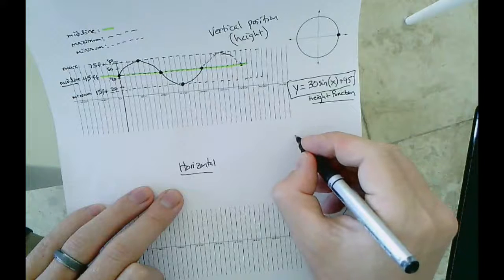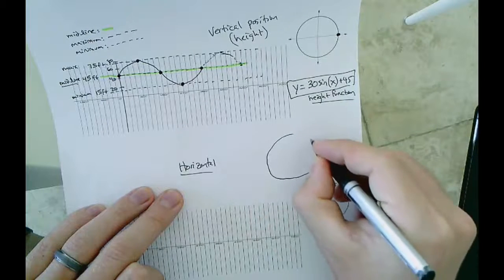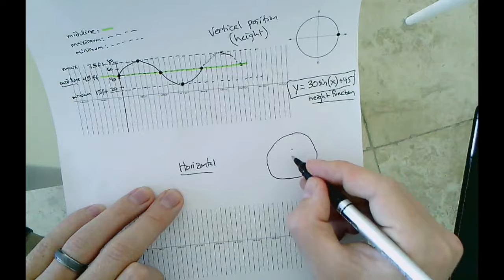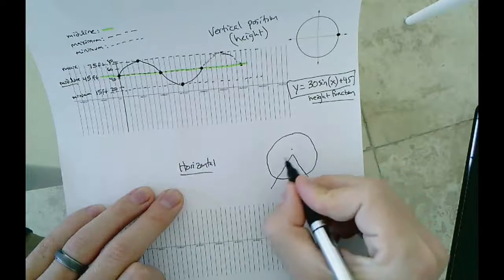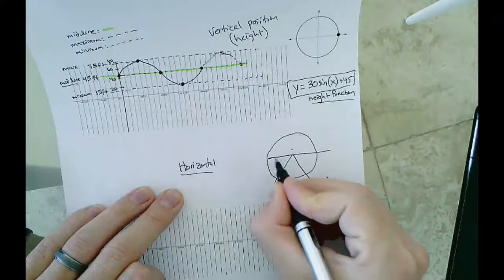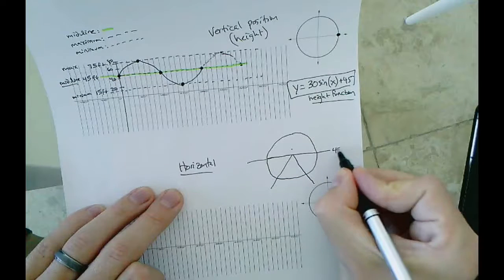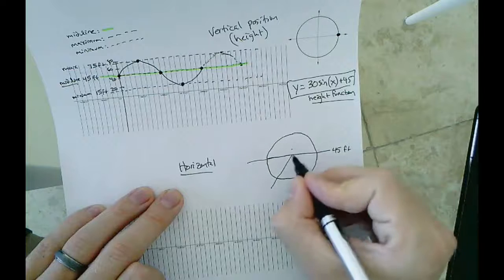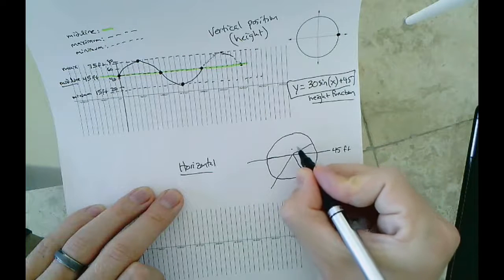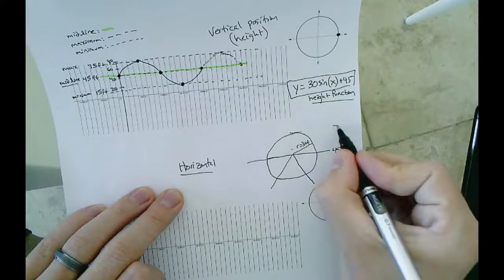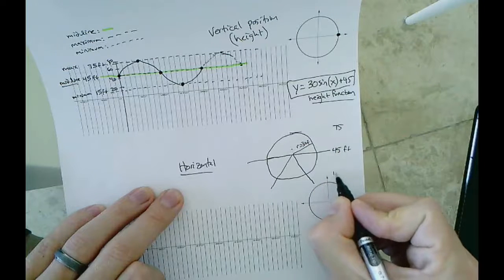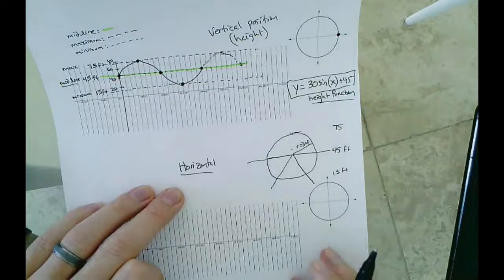So we have this, and our midline right here was at 45 feet, and our radius is 30 feet. Top of the thing was at 75, bottom was at 15.